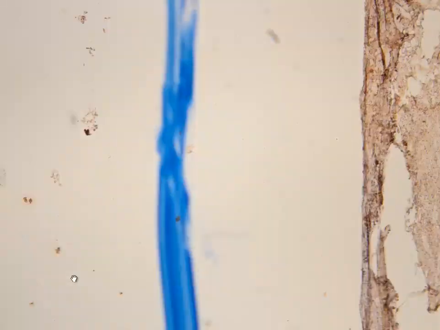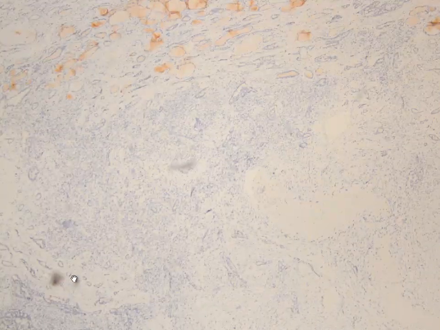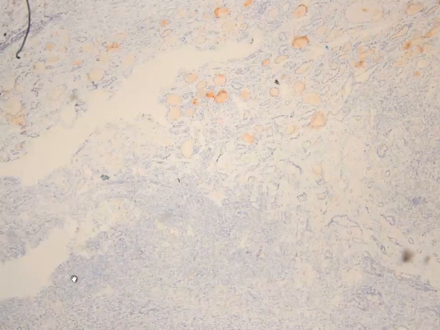Let me show you more spindle cell areas with smudgy, patchy keratin staining. Of course, in the differential diagnosis, we have sarcomatoid carcinoma, or maybe urothelial sarcomatoid carcinoma, though the macroscopy doesn't fit too well. We also did P63, and it was negative.